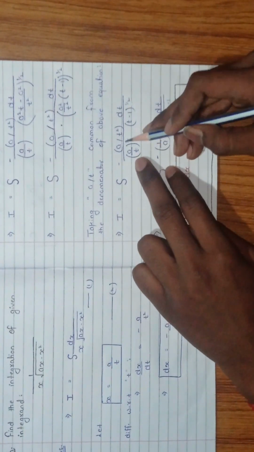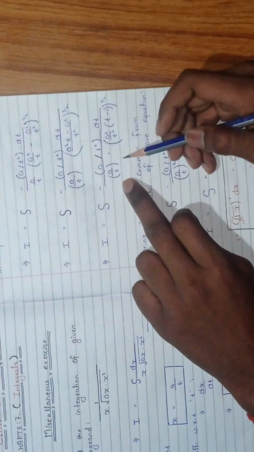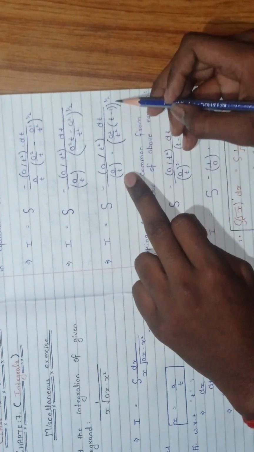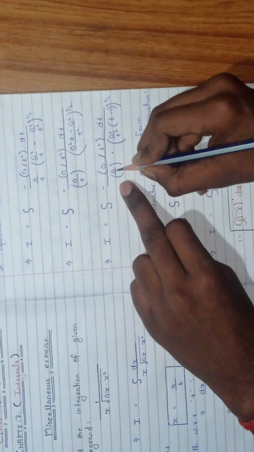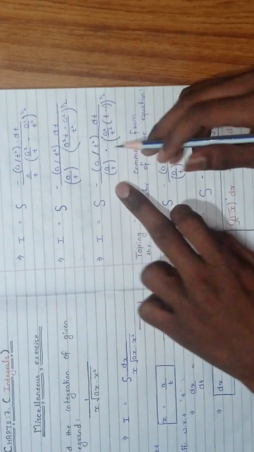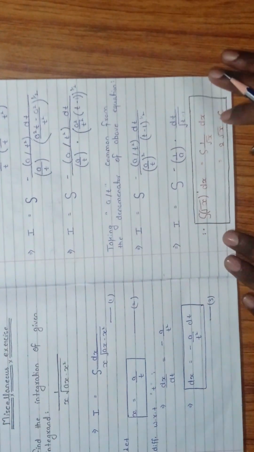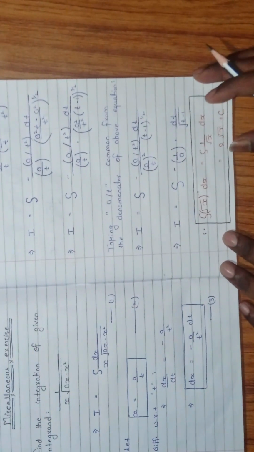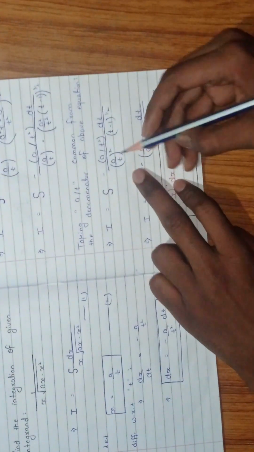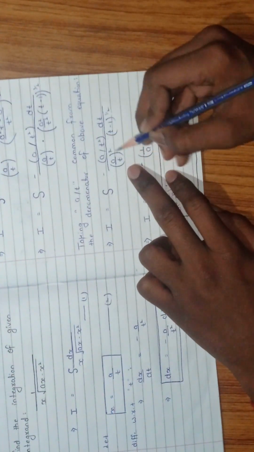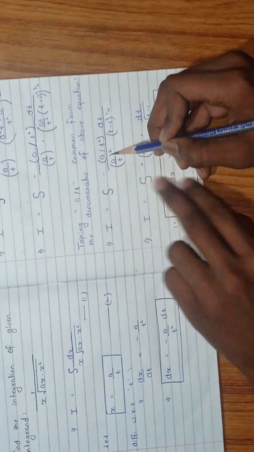So students, how does this term come? We can see that in this equation, if we take a by t as common, then this will multiply with this a by t, and from here this will become a by t square. Now students, we can see that here the t squares cancel each other, and this a square and a will cancel each other.